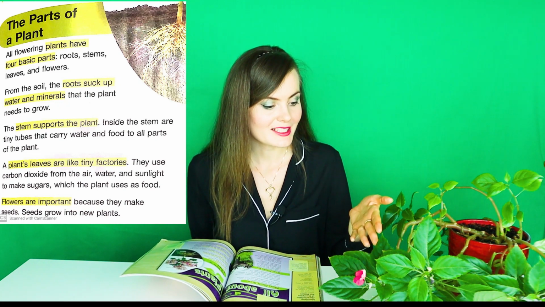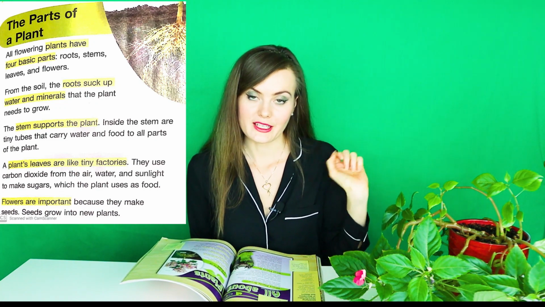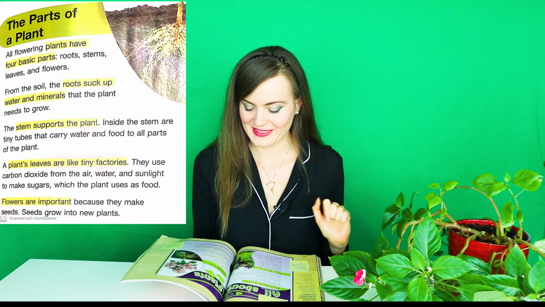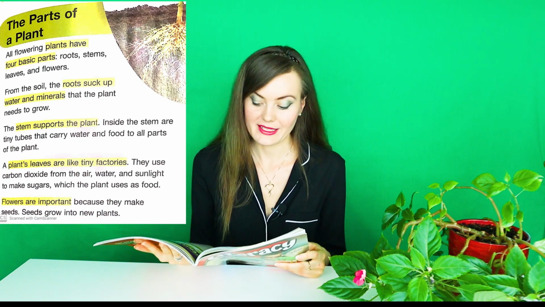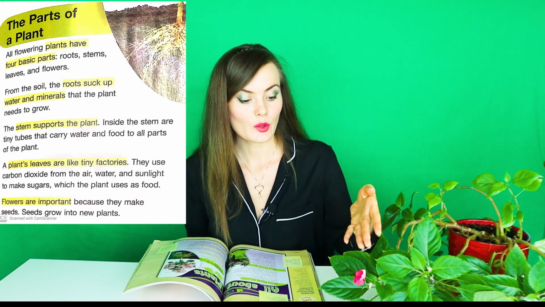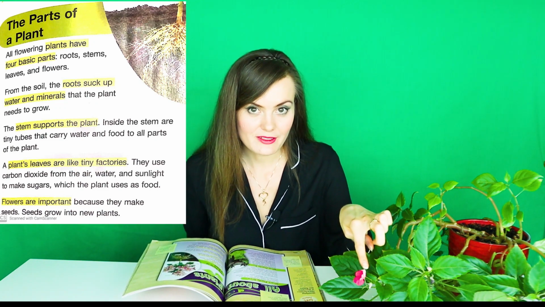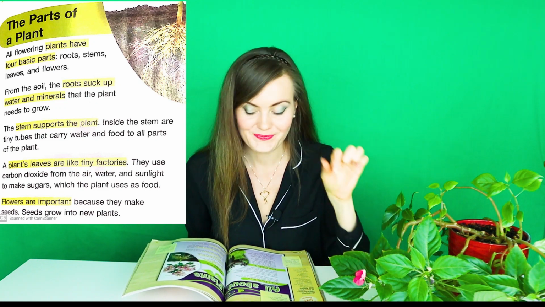So you can see this plant in here, and we are going also to have a look at this plant and see and learn about the parts of the plant. But I need to be very careful and gentle with this plant, because if I touch it or I grab it, it can break easily. So it's very sensitive. I just need to be very gentle with it. Okay, so all flowering plants have 4 basic parts. So this is a flowering plant. Why is it a flowering plant? Yes, you're right, because it has a flower in here. I think you can see it.